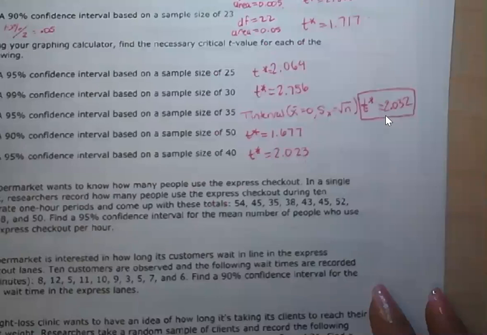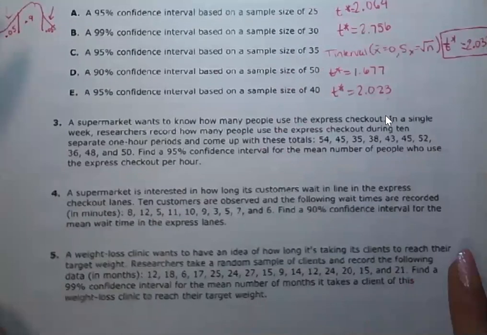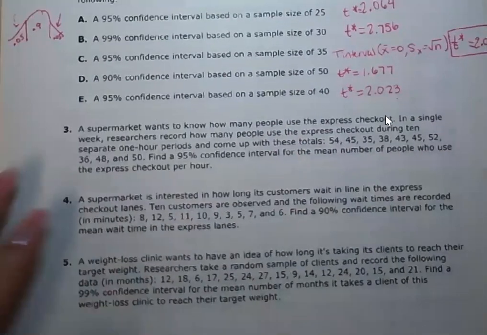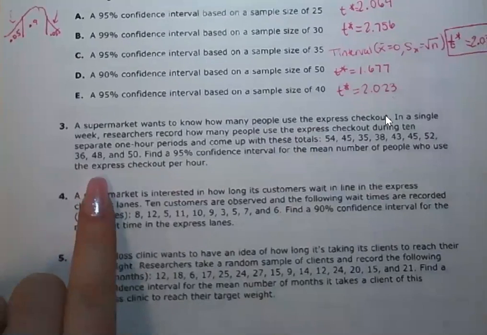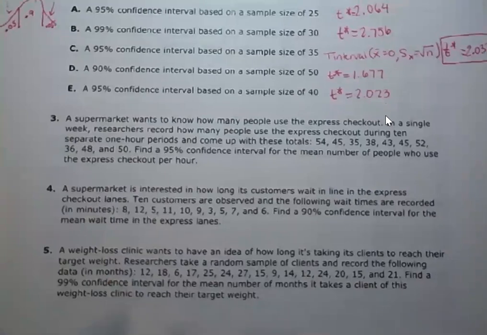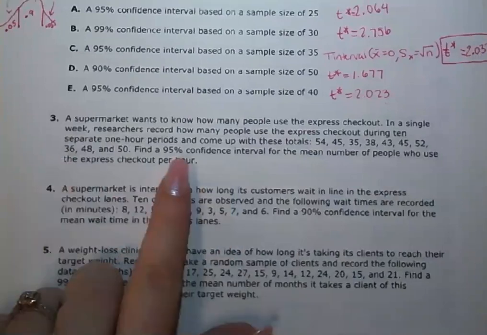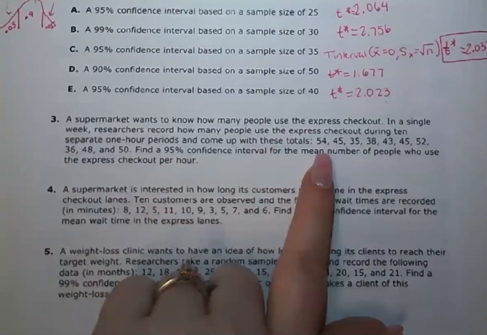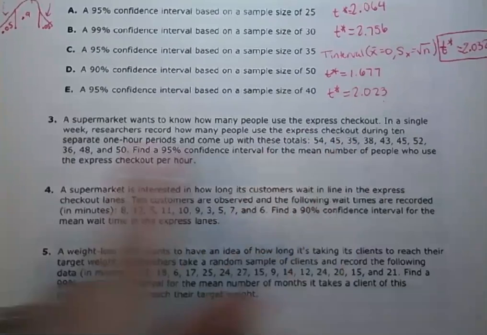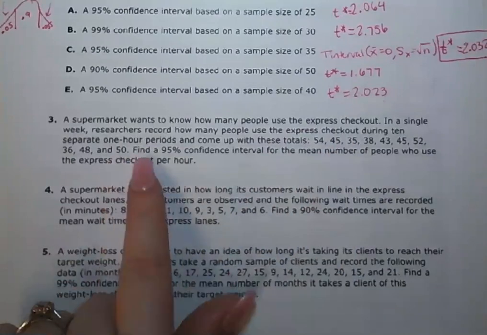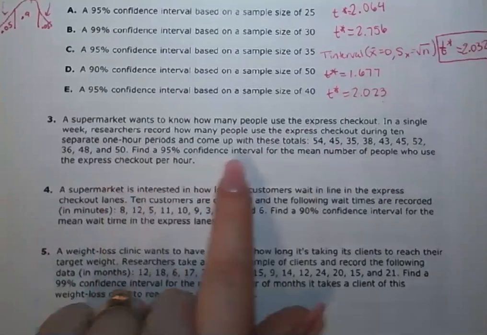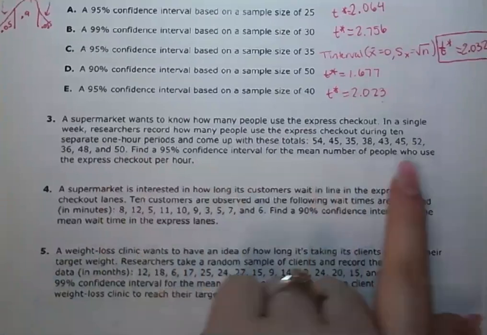Now let's go ahead and use that to do some inferences. In this first question, a supermarket wants to know how many people use the express checkout. In a single week, researchers record how many people use the express checkout during 10 separate 1-hour periods and come up with these totals: 54, 45, and so on to 50. Find a 95% confidence interval for the mean number of people who use the express checkout per hour.